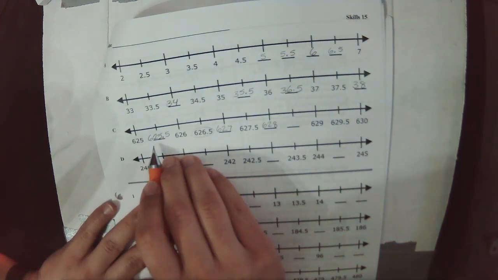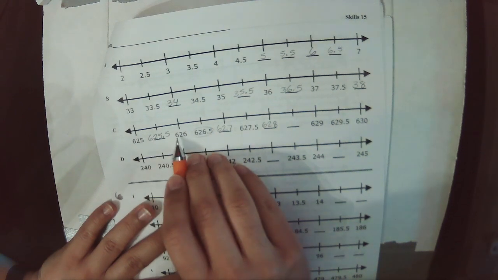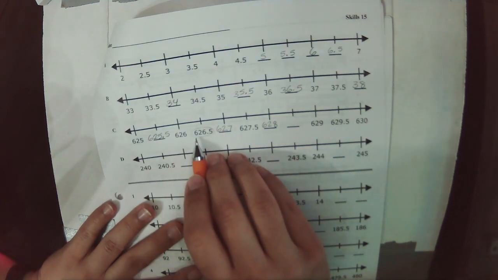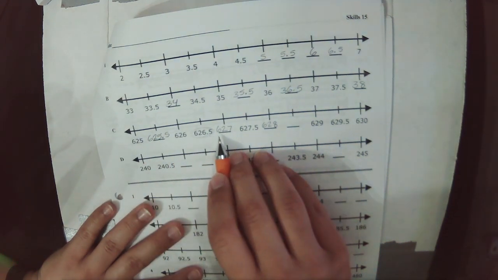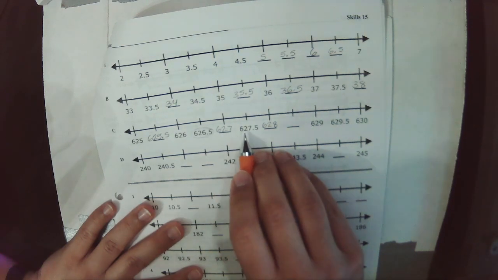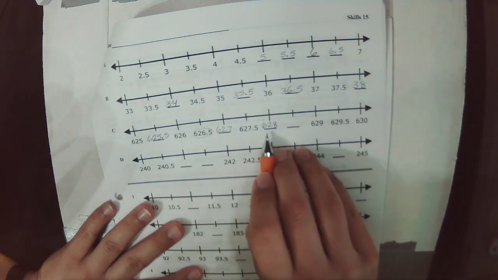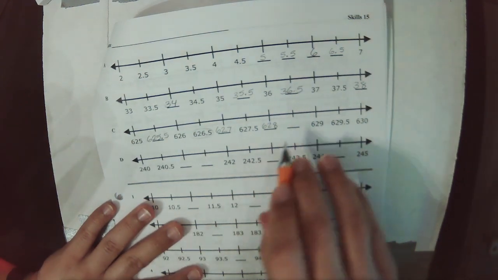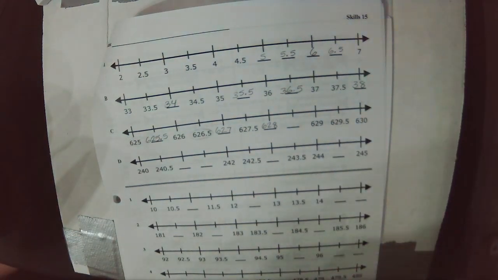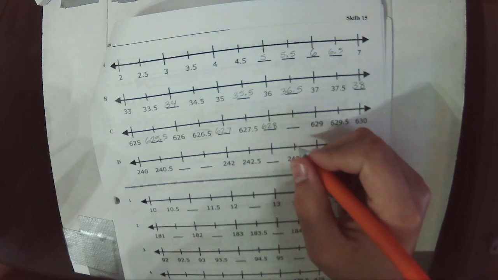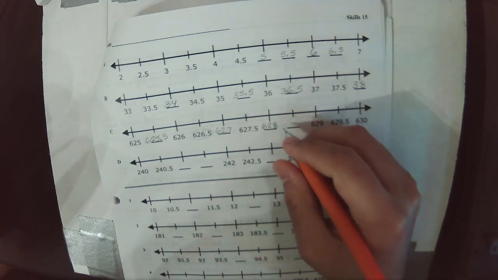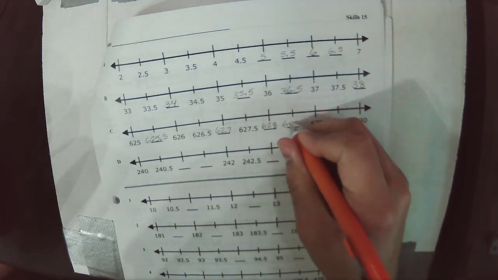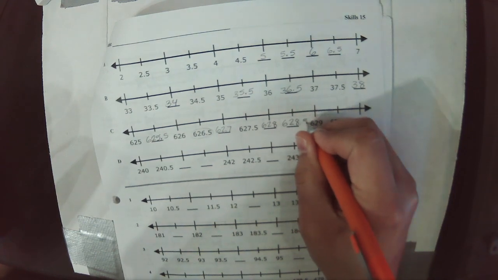625, 625.5, 626, 626.5, 627, 627.5, 628, blank. Ezekiel, what do you think belongs in that blank? Very good. 628.5.